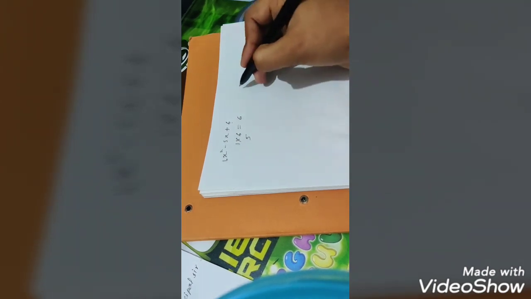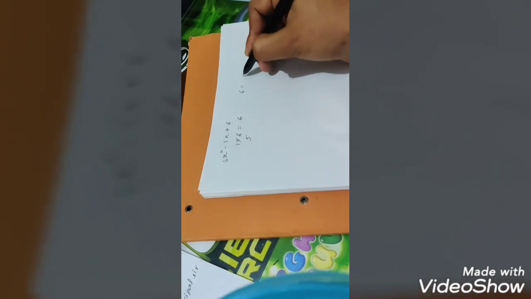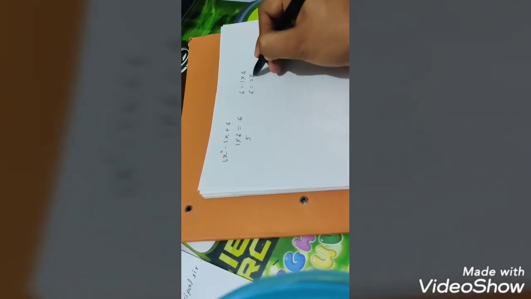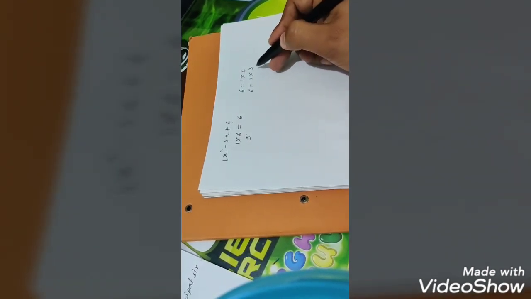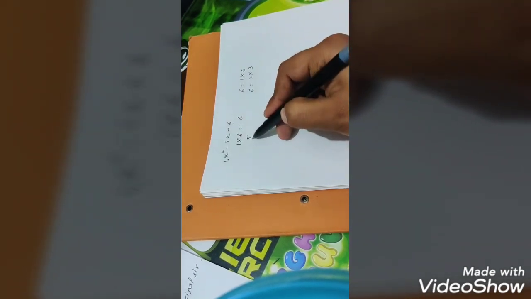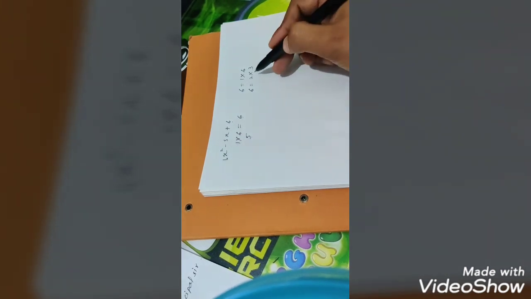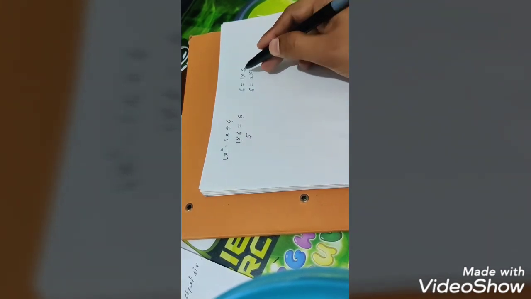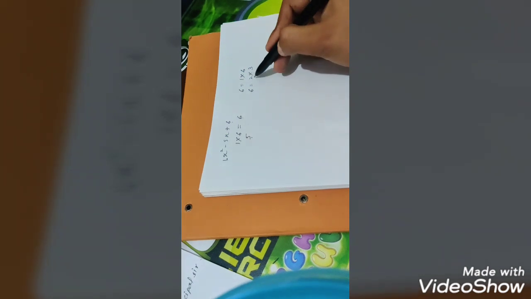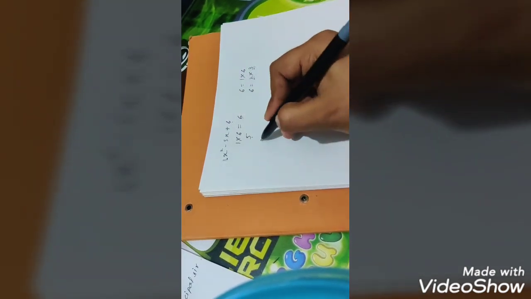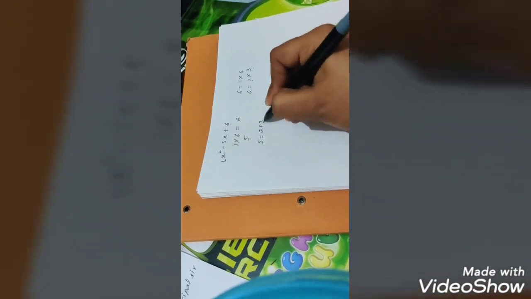Now firstly we will make factors of 6. We can write 6 is equal to 1 into 6, 6 is equal to 2 into 3. Now we will choose those factors of 6 whose sum is 5, because product is positive 6. Clearly 2 and 3, sum of 2 and 3 is 5. We can write 5 is equal to 2 plus 3.